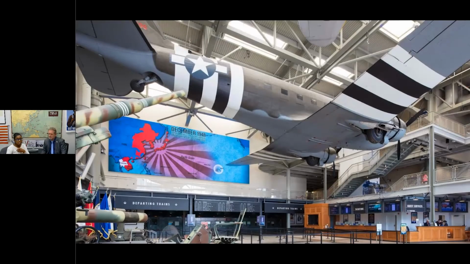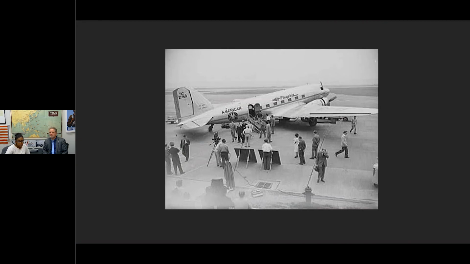Okay, everyone, so we are back, and we just took a look at that C-47 aircraft that Chrissy was telling us about. As she told us, it was a modified version of a commercial plane. It looks like my screen is not sharing. Let me pull that back up.